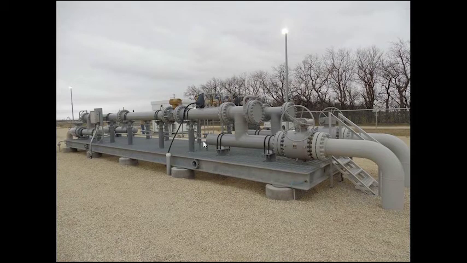Jim, can I interrupt you with a question? Yeah. On the last picture there, do you think that the height of this skid might have been limited by transport capabilities? Or maybe that T could not be higher because it had to be put on a truck? Yeah. Well, definitely that was a consideration.